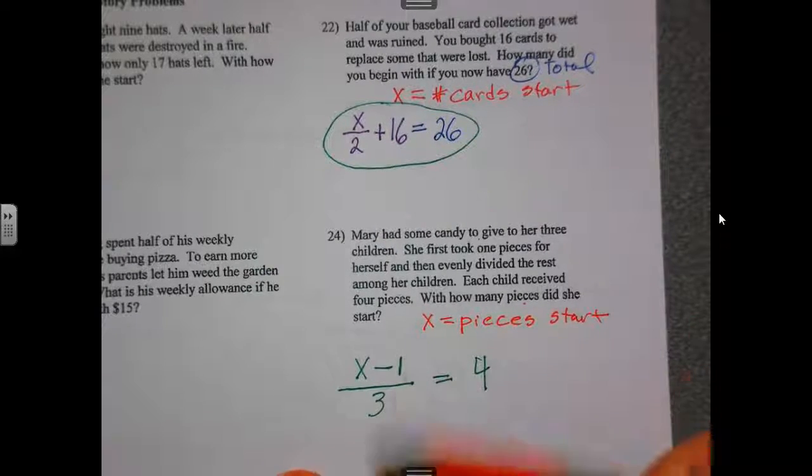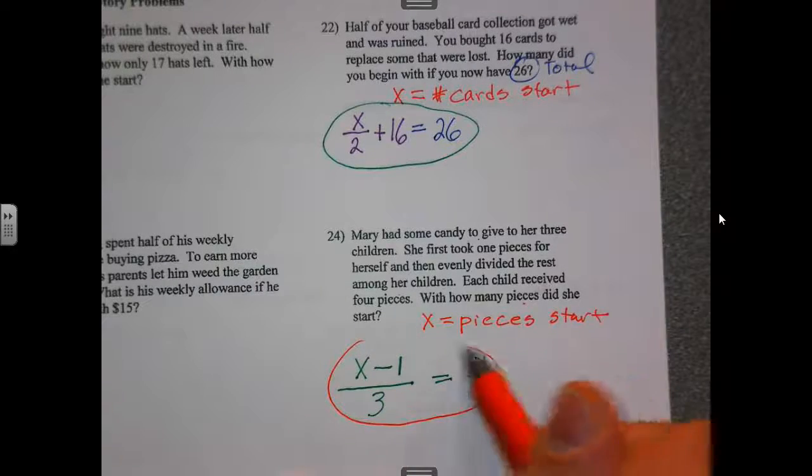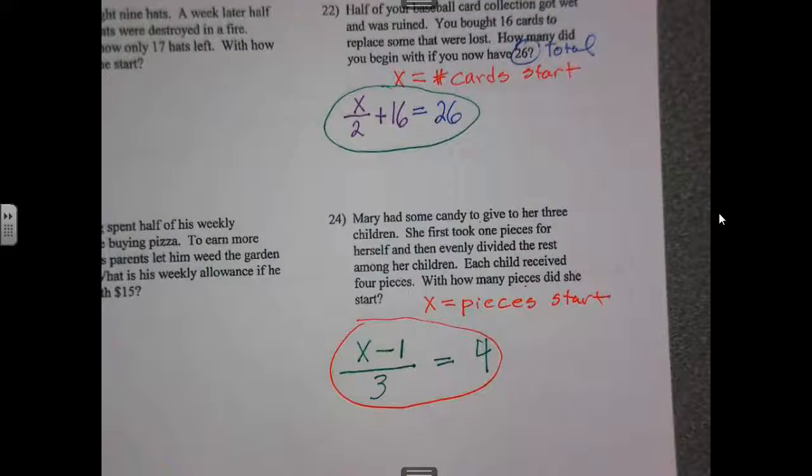Okay, this is what you're getting graded on. If you want to put 13 down, by all means, go ahead.